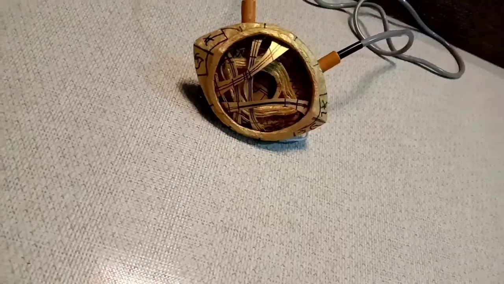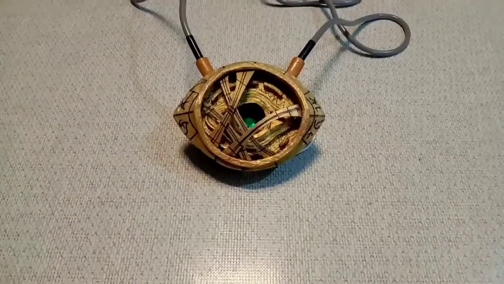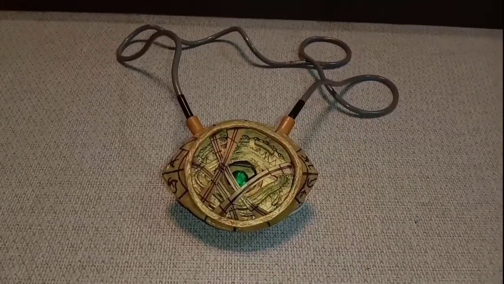In this video I am going to show you how you can make this Eye of Agamotto from Doctor Strange. This is fully functional, so let's make it.